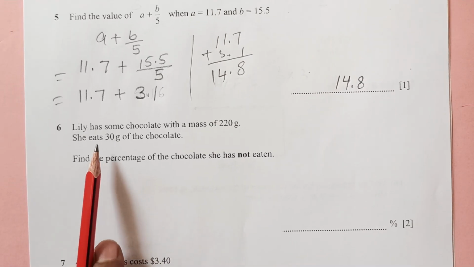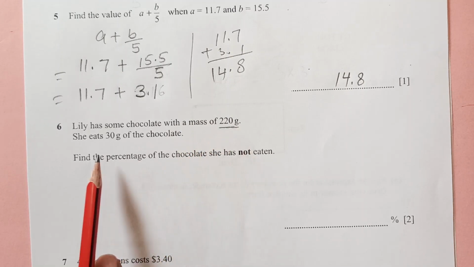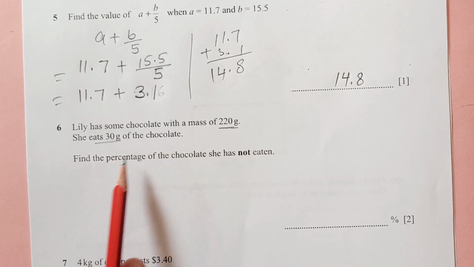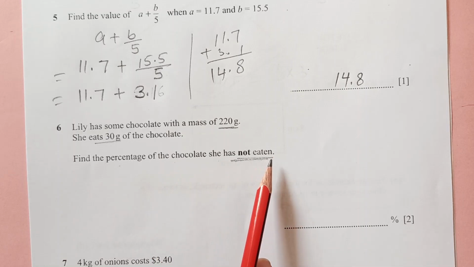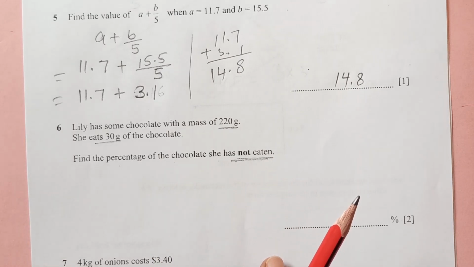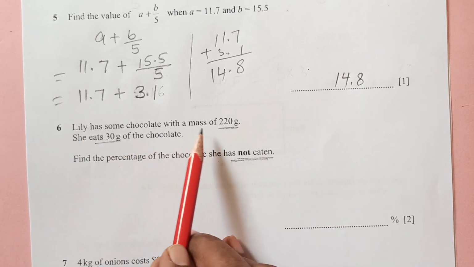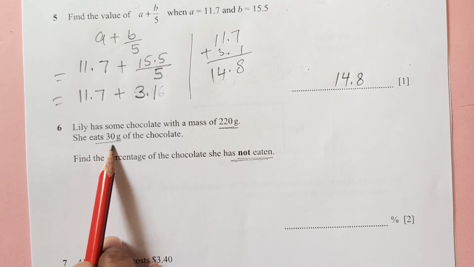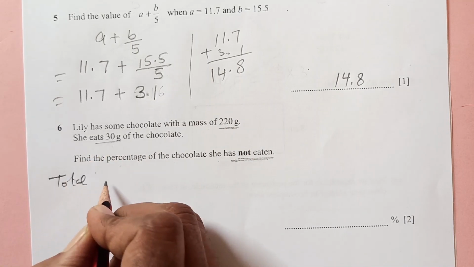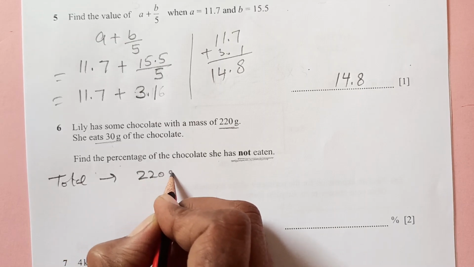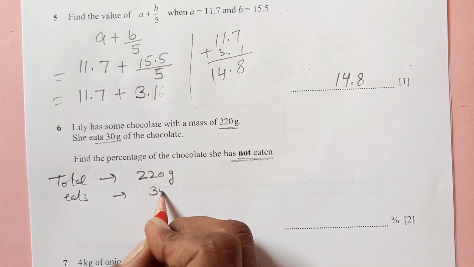Now number 6. Lily has some chocolates with a mass of 220 grams. She eats 30 grams of chocolate. Find the percentage of the chocolate she has not eaten. So she has 220 grams of chocolate, and she eats 30 grams.